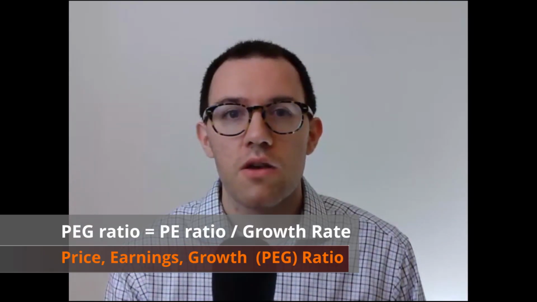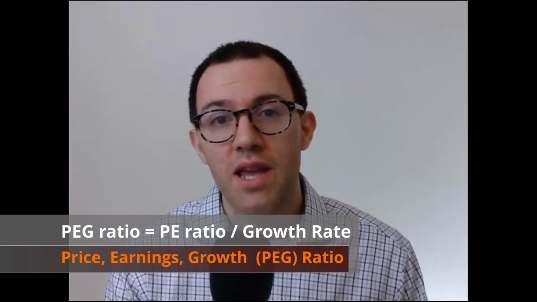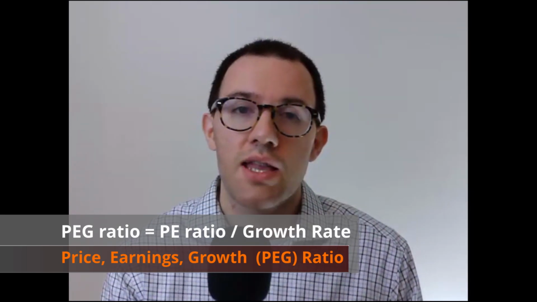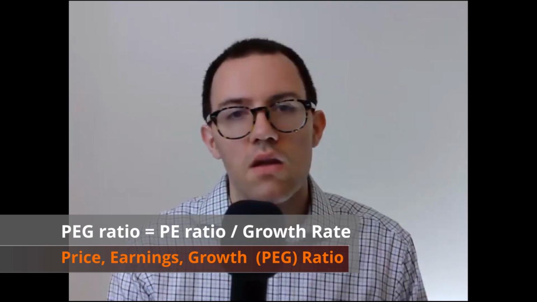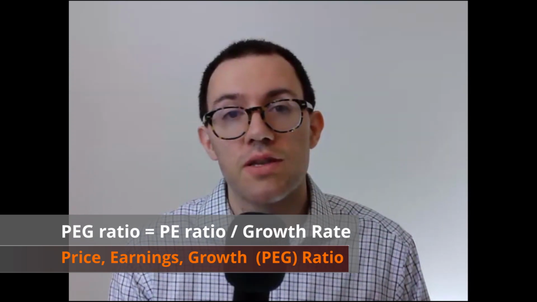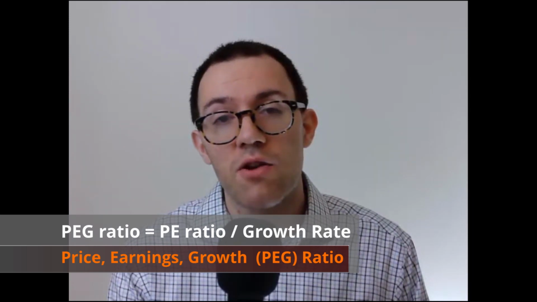Our final topic is the PEG ratio, which stands for price earnings growth. So this ratio is designed to attempt to overcome one of the limitations of the PE ratio, and that is it's hard to value growth companies with PE ratios. The formula for the PEG ratio is the PE ratio divided by the company's expected growth rate in earnings.